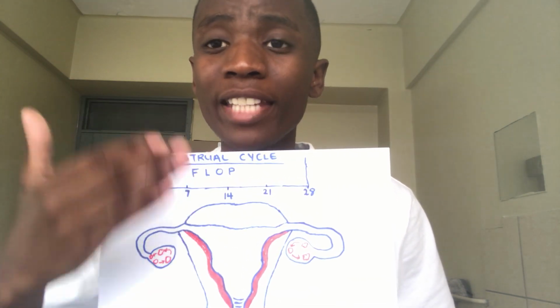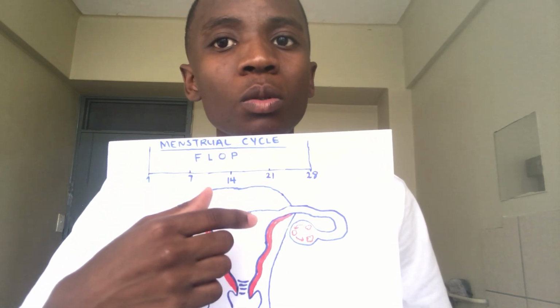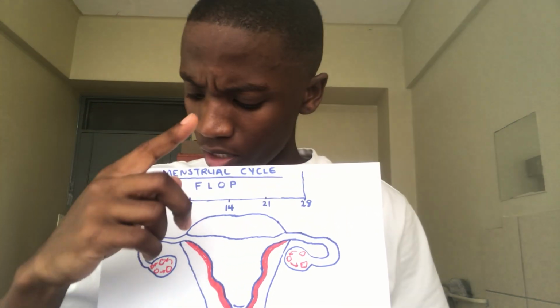So if there is no progesterone, there will be no maintenance of the endometrium wall, which leads to an endometrium wall that is weaker, peeling off, which leads to bleeding, which is called menstruation.